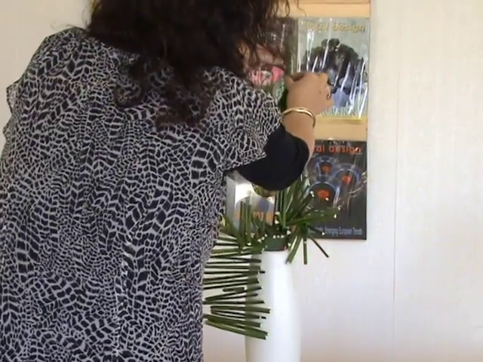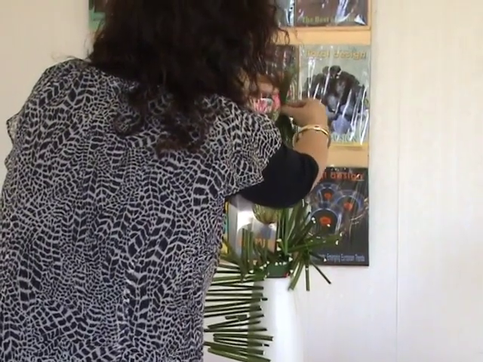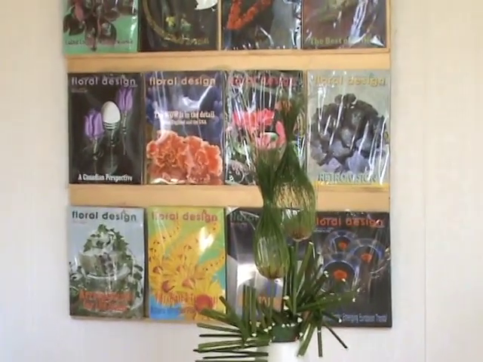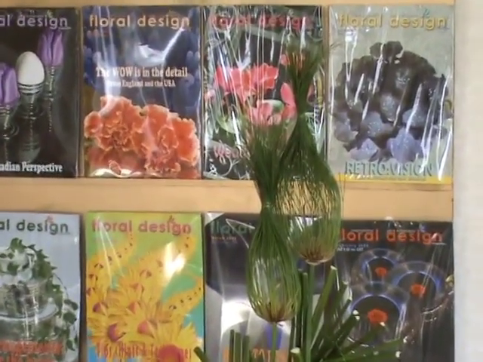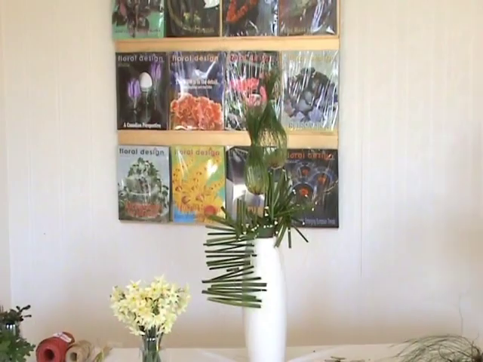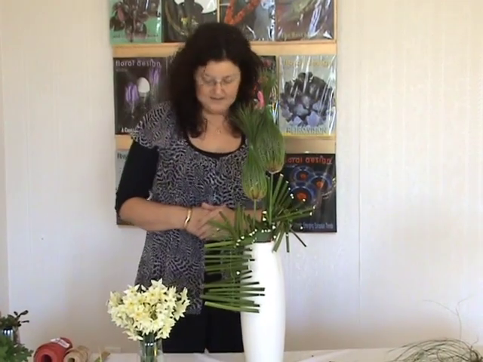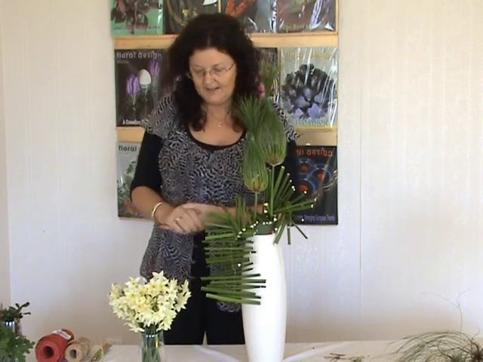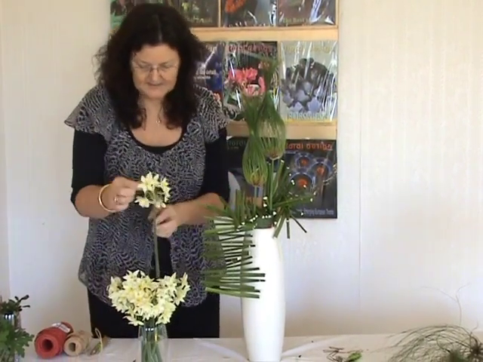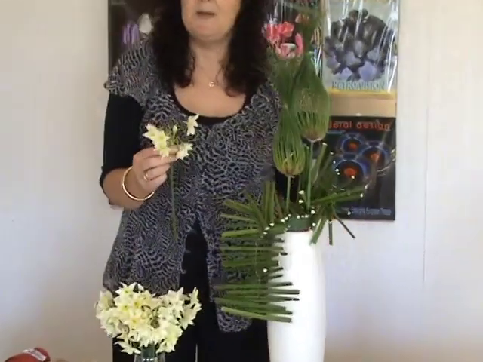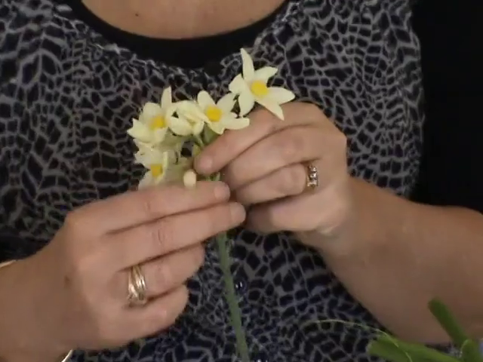We've got to have a straight ponytail, don't we? Stand back, have a look, say, how's it looking so far? Do I like it? Do I want to add something else to it? At this stage we have got line material, and I'd like to put in a mass. We've got line, we now want a round part, and in my garden just coming up with the narcissus, we call them paper whites. Now I want to show you something about scale.